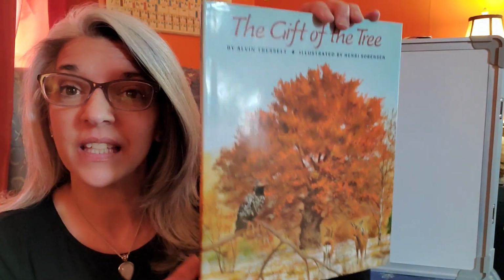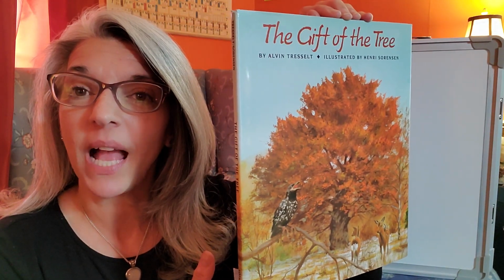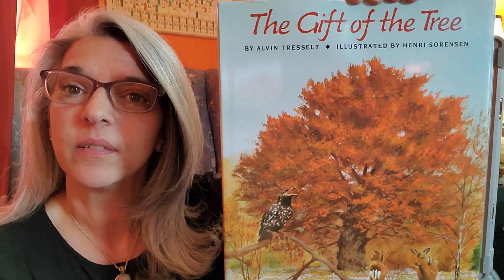Hi everyone. Today I'm going to read the story, The Gift of the Tree. The Gift of the Tree is written by Alvin Tresselt and the pictures are by Henry Sorensen.